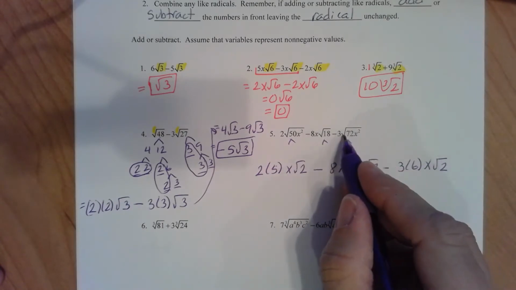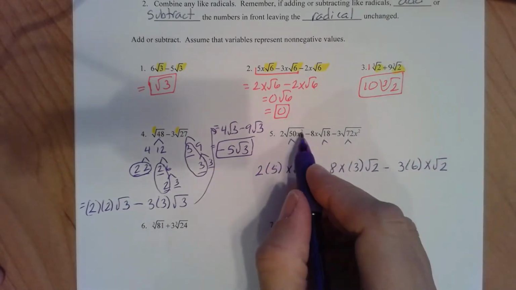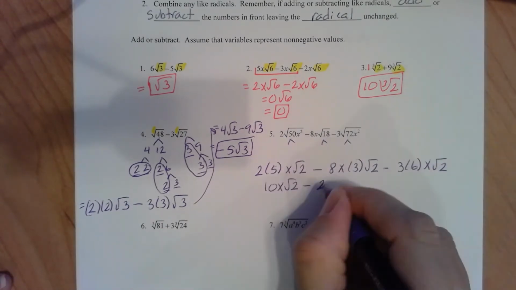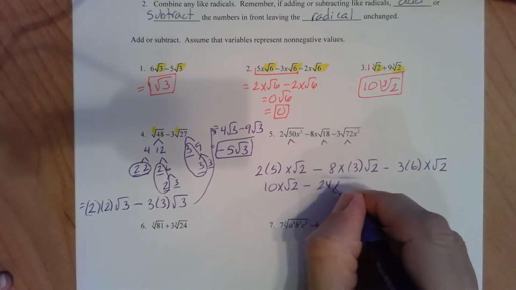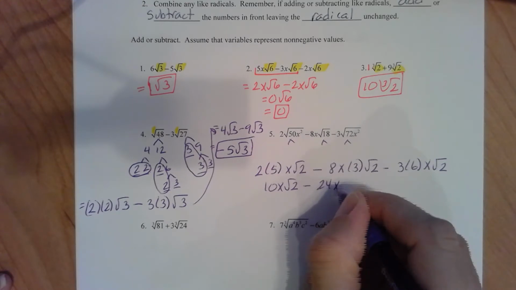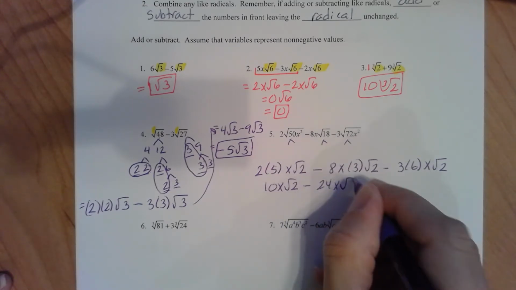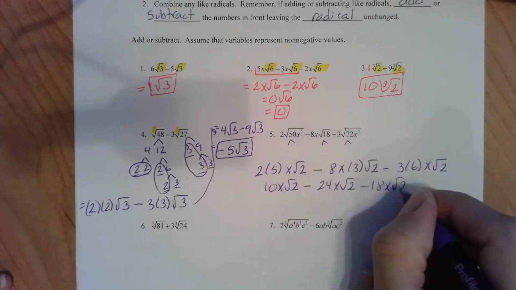Again, because power divided by index. Same thing on the first term, power divided by index. So we end up with 10x square root of 2 minus 24x square root of 2 minus 18x square root of 2.